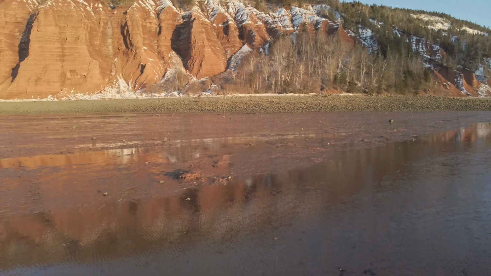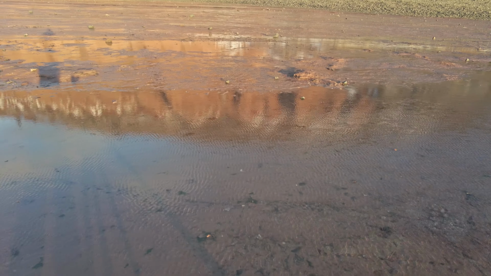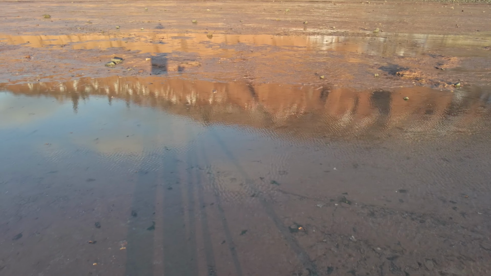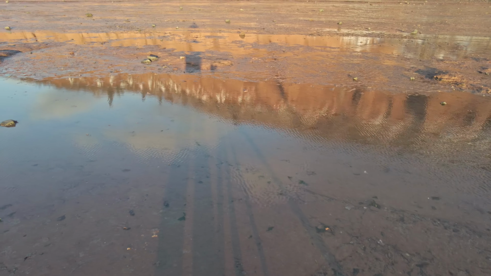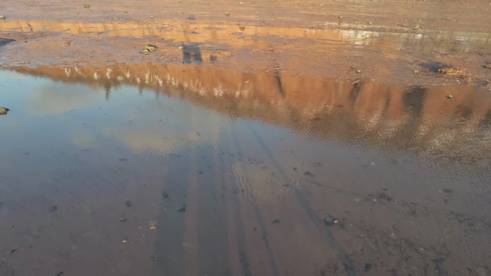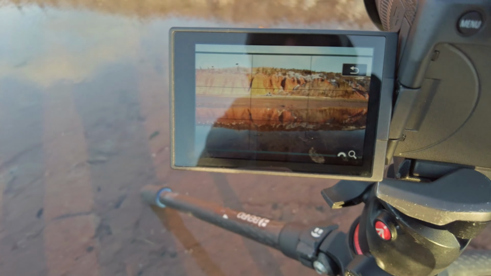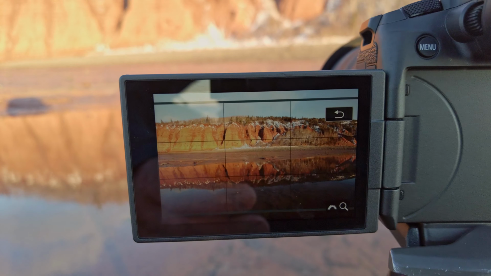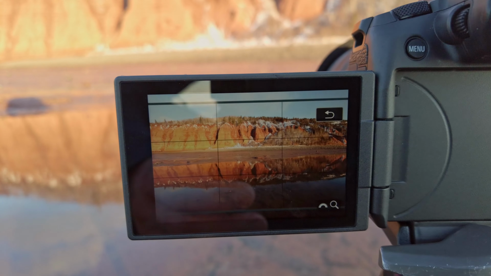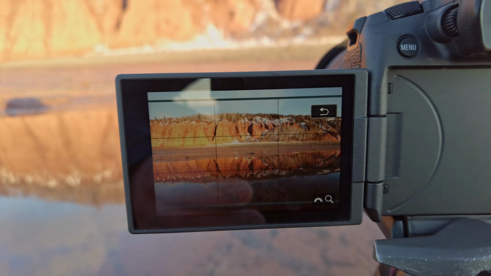What I'm trying to do, a little bit windy right now, is I'm just trying to use this pool of water as a reflection to kind of pick up some of those white caps and the cliff shapes, and show you what I'm looking at here. So trying to take shots between the wind, trying to get that puddle of water to be a little bit smoother so we can see that reflection.